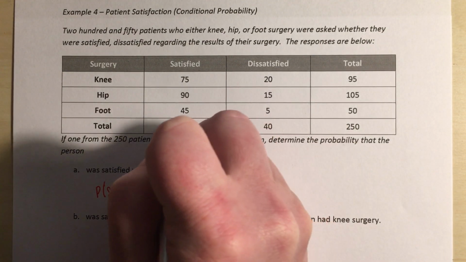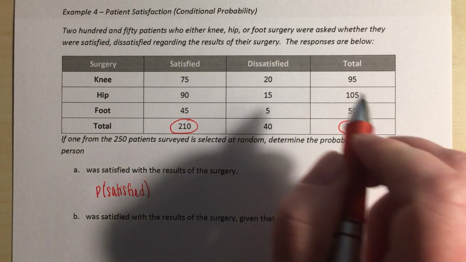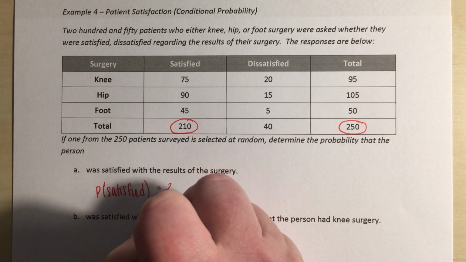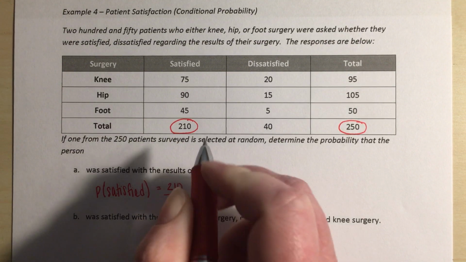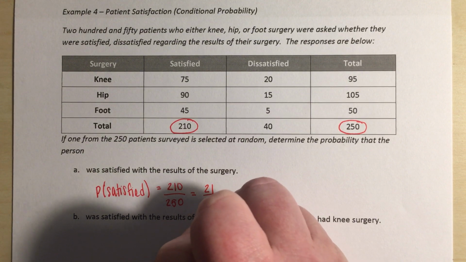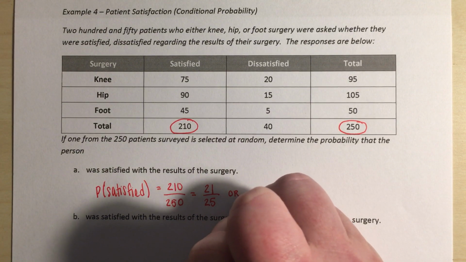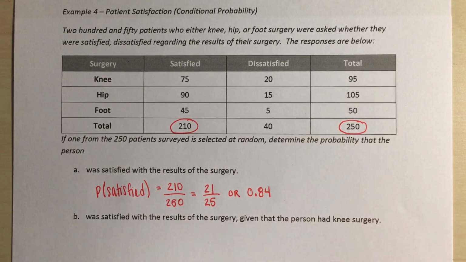So we're going to take the total number of people satisfied, this 210, divided by our total of 250. Which reduces to 21 over 25 if we divide both of those by 10, or 0.84 if we change that to a decimal.